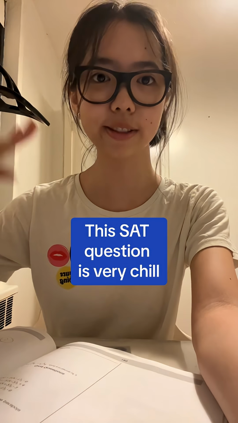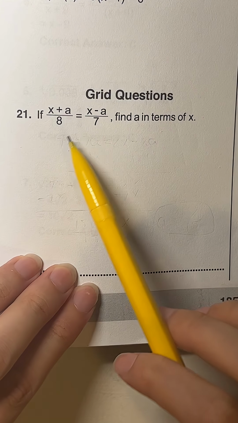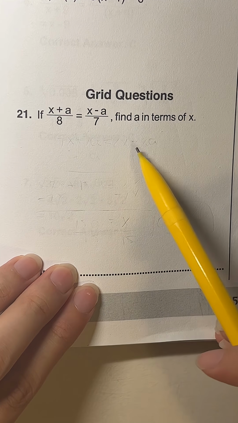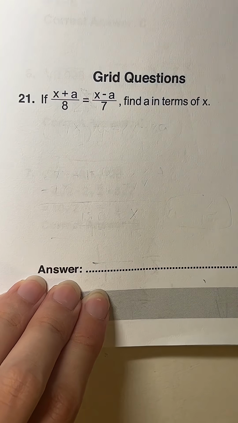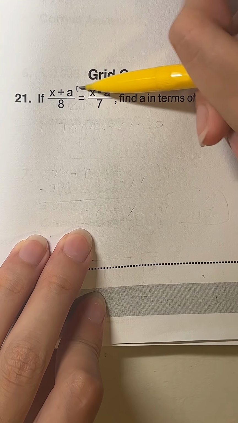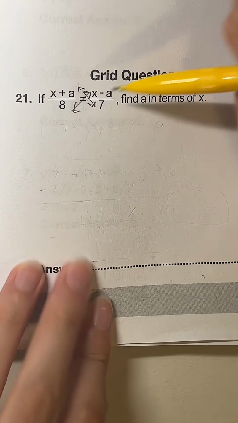This SAT question is very chill. If (x + a)/8 is equal to (x - a)/7, find a in terms of x. To expand this proportion, what we should do is cross multiply, so that's exactly what we're going to do.